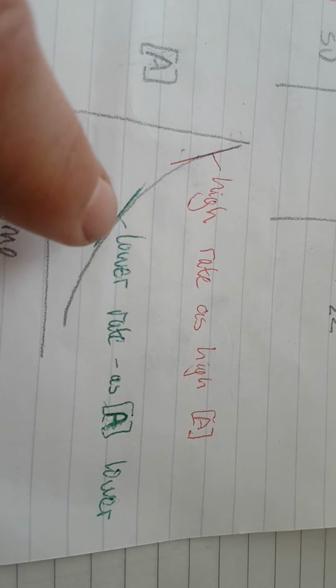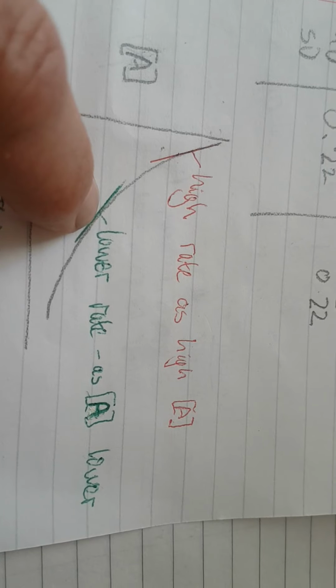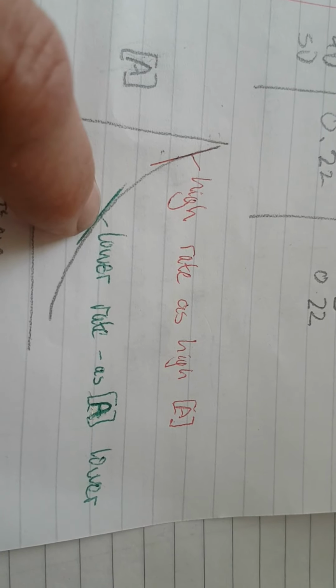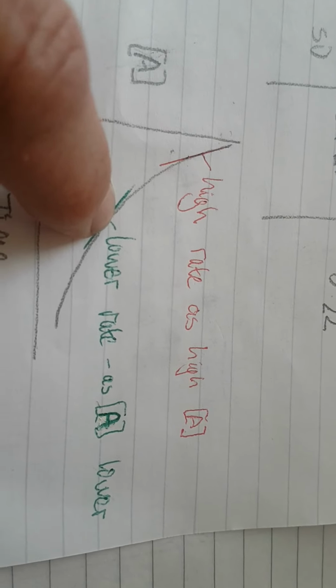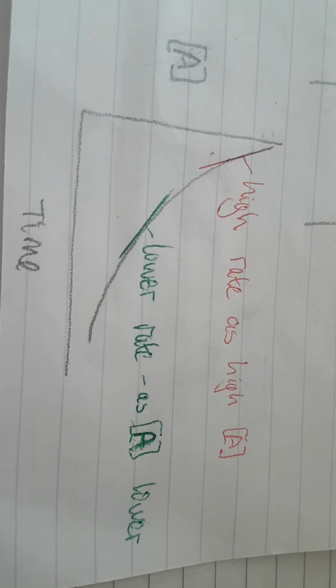We couldn't argue at this point, oh, this could be just as easily because B is much lower than it originally was. It isn't. At this point in time, B is not much lower than it originally was. Only A is lower than it originally was.